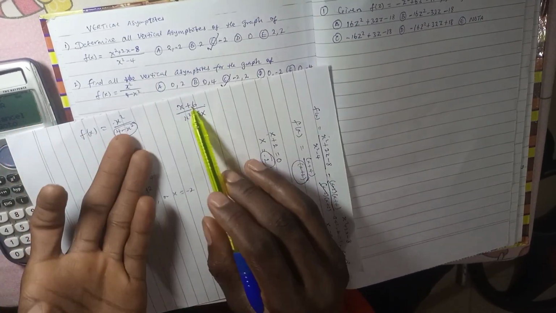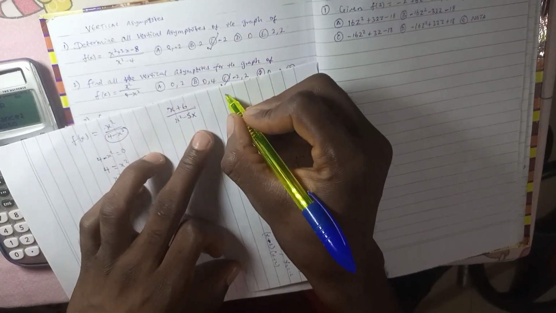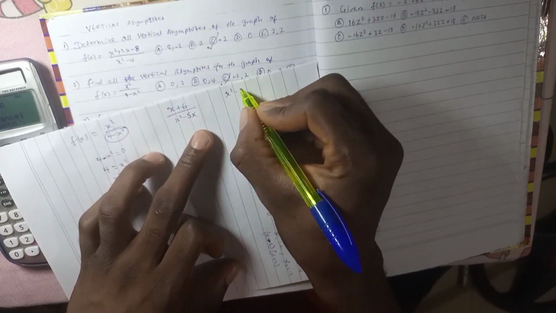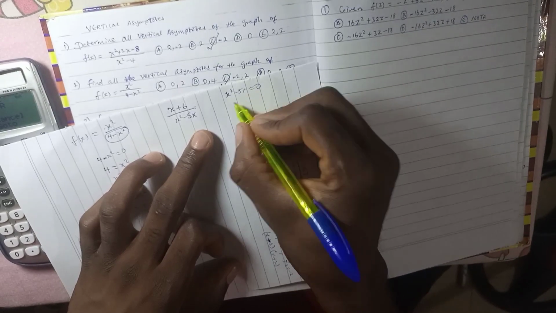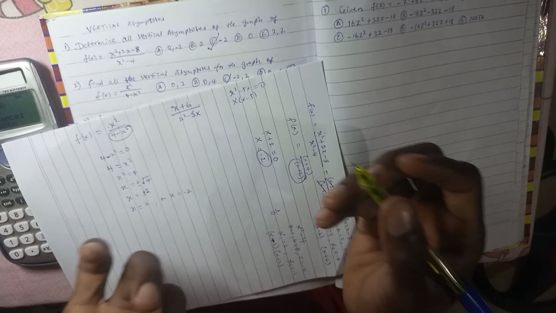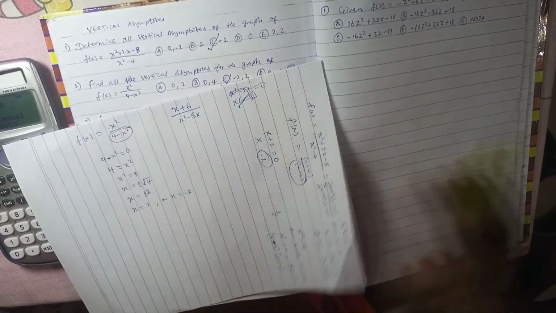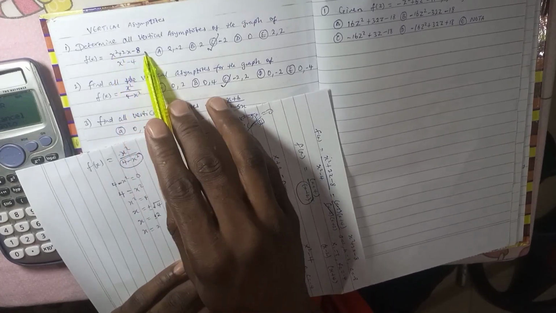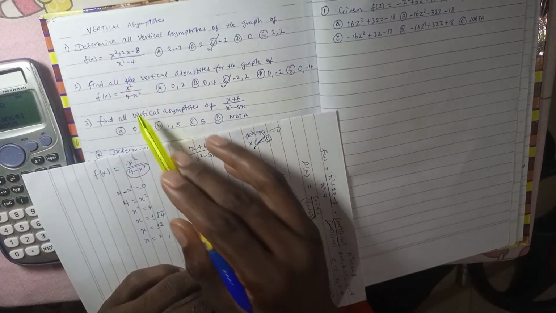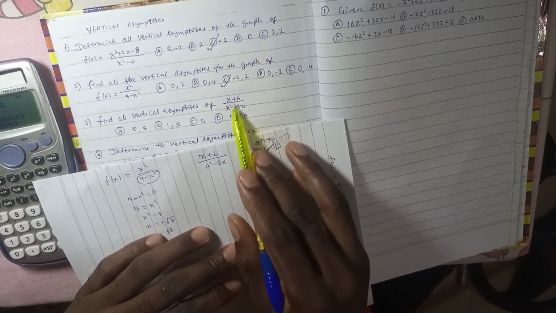I don't think so. Even if this is x plus 6, if I factorize this, x squared minus 5x will be x into x minus 5. So x minus 5 cannot cancel x plus 6. So there's nothing to factor out. Like we did in the first one, we factored out something. In the second one, we did not factor out anything because it is immaterial. In the third one, it is also immaterial. There is nothing to factor out.